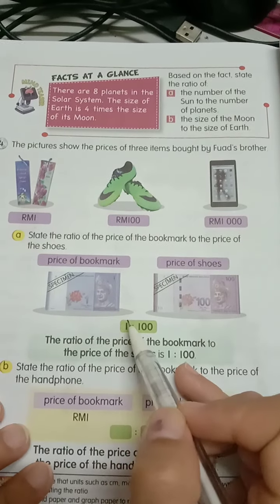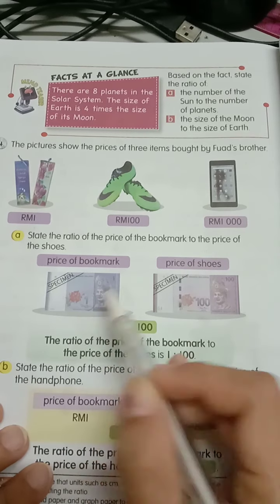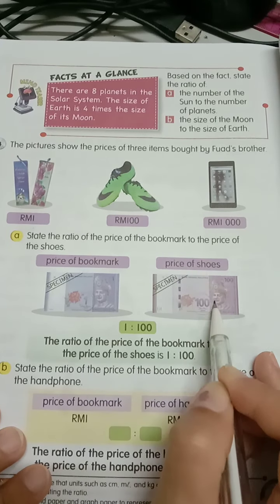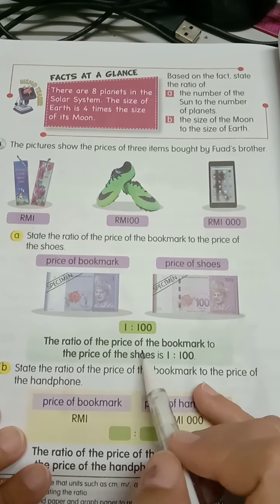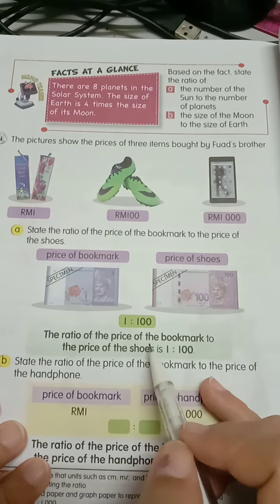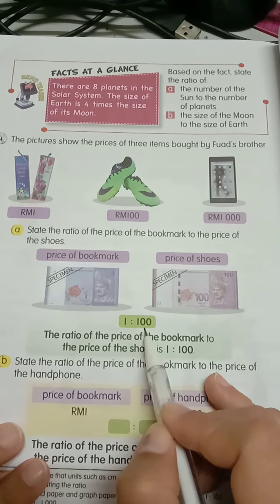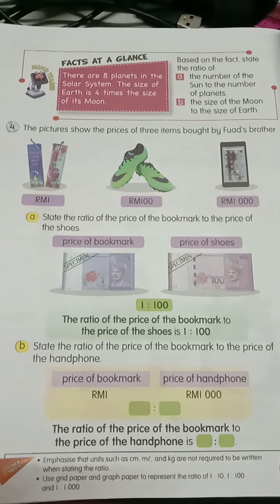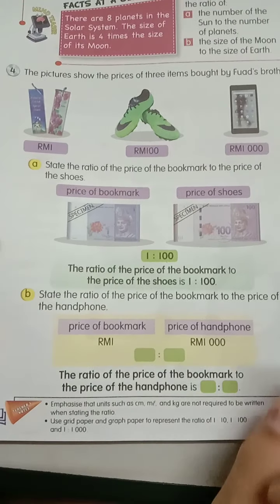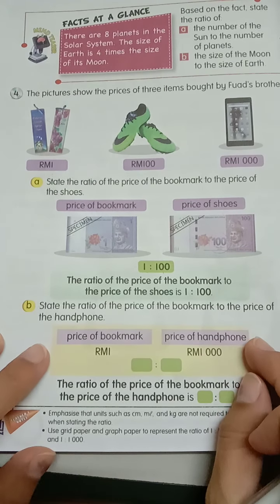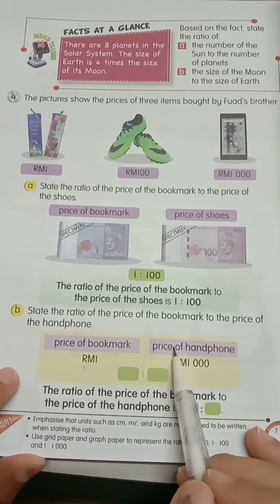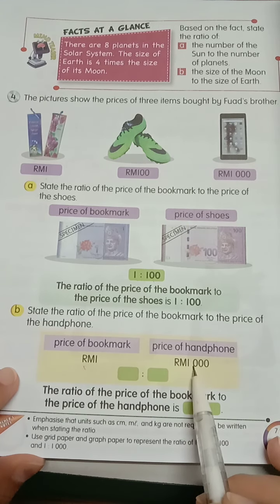Price of the bookmark is 1 ringgit, so the number is 1. Price of the shoes is 100 ringgit, so the number is 100. So the ratio of the price of the bookmark to the price of the shoes is 1 to 100. All right. Okay, now let's go to B. State the ratio of the price of the bookmark to the price of the handphone. So price of bookmark is 1 ringgit. Price of handphone is 1,000 ringgit.